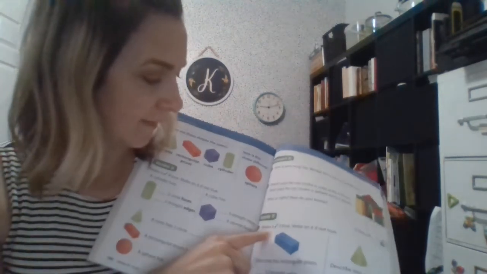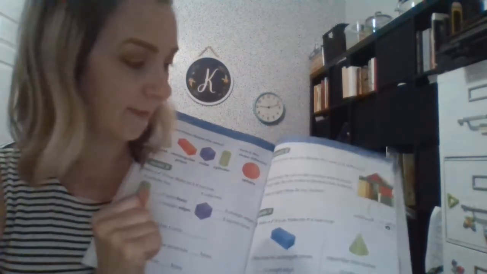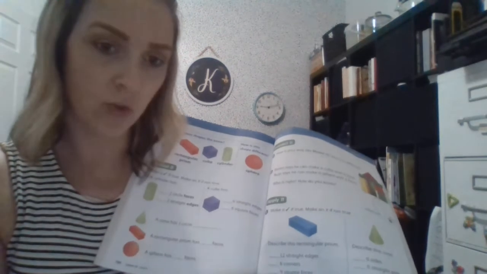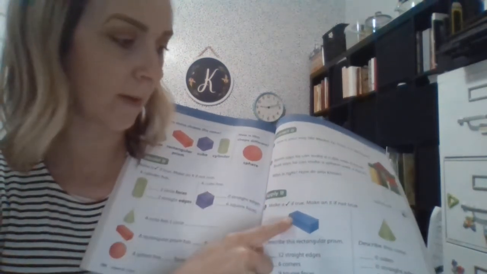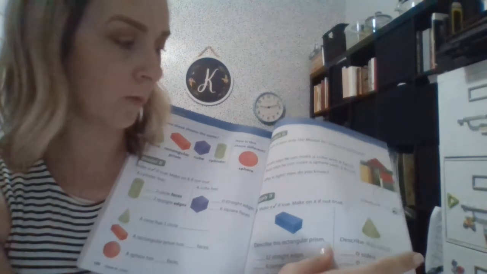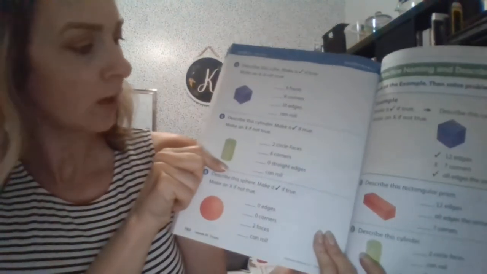And then this says make a check mark if true, make an X if it's not true. So they'll go down each one and put a check mark if it's true and an X if it's not. So they'll do the rectangular prism and the cone. And they're going to do the same thing for all the 3D shapes. This is really going to help them get to know each shape and how many faces and corners and how many straight edges.